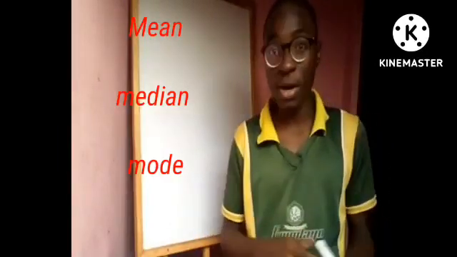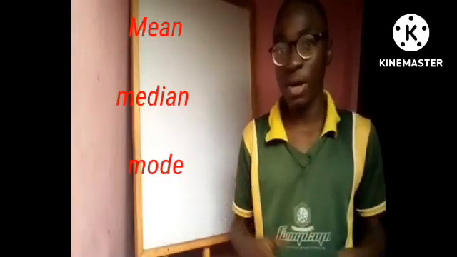Apart from the mean, we also have the median. The median is the middle value, and then we also have the mode. The mode is the most occurring value. So these are the measures of central tendency, and today I'll be making you understand them by giving you examples.